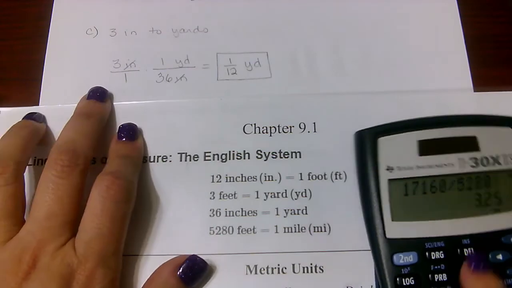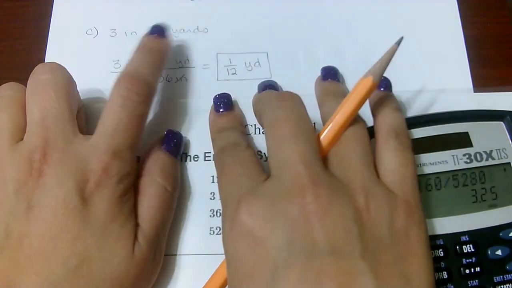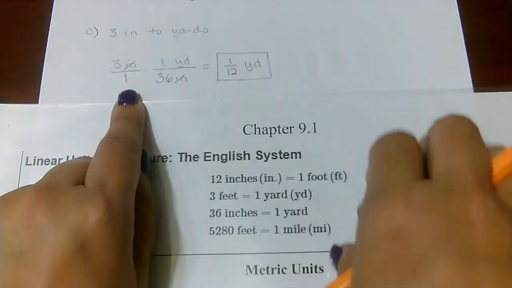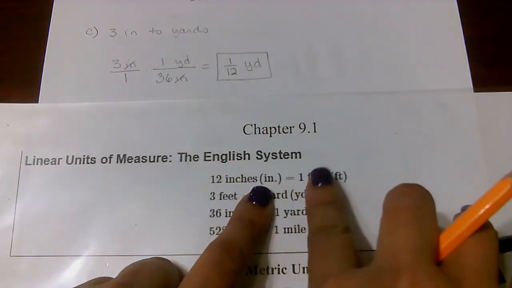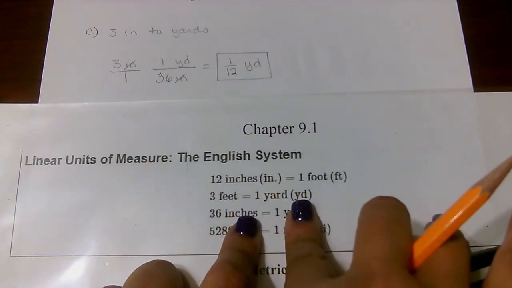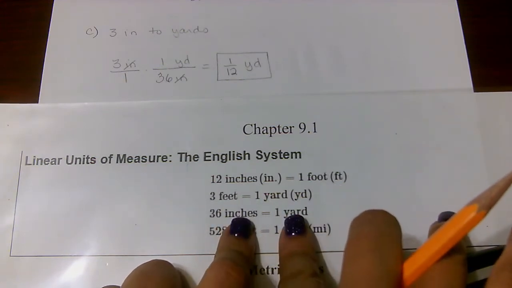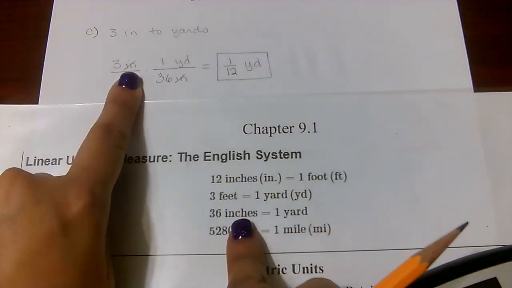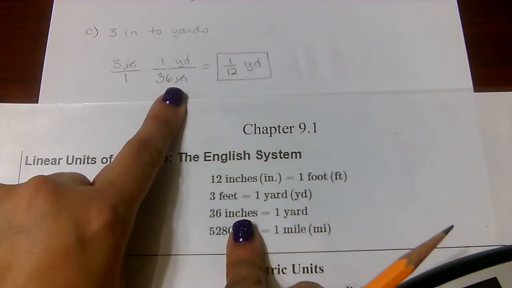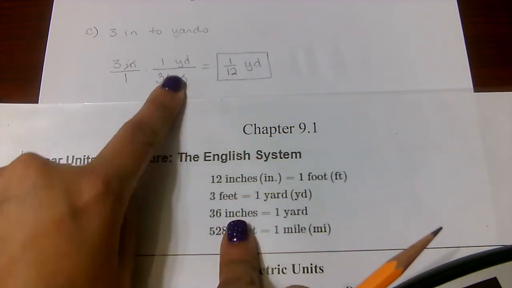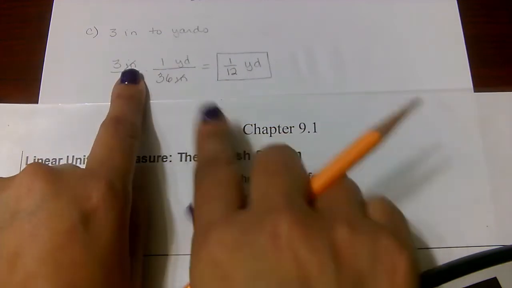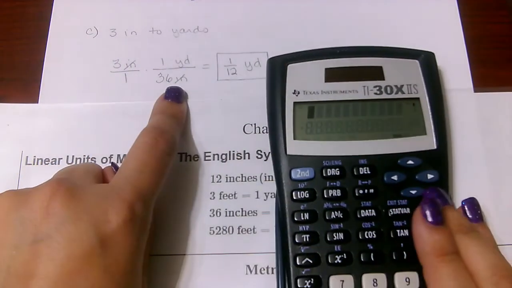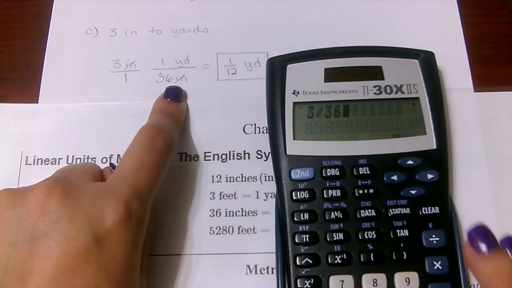The last one we have here is from 3 inches to yards. So I'm going to start with my 3 inches over 1, and now I'm going to look for my conversion. Inches to feet, feet to yards, inches to yards. This is the one we want to use. Since I have inches in the numerator, I'm going to have inches in the denominator of the second one. So I have 36 inches is equal to 1 yard. My inches will cancel, and I'm going to be left with 3 over 36. I can plug that into the calculator.